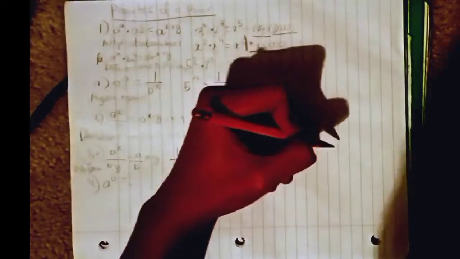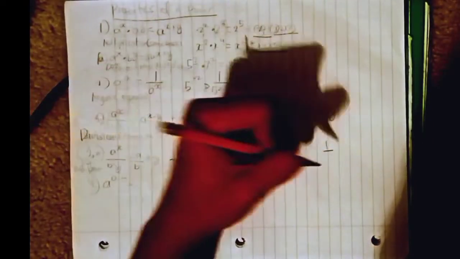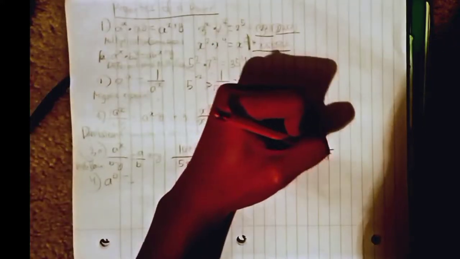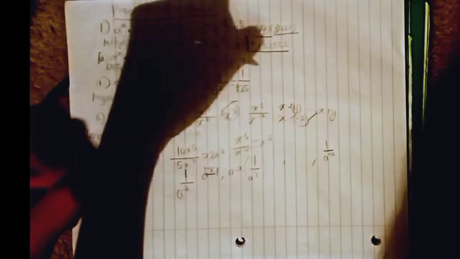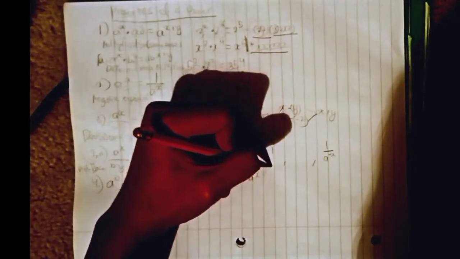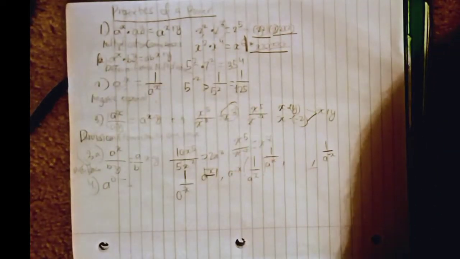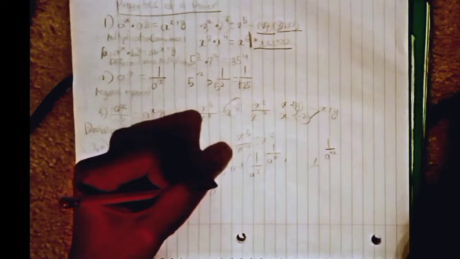I'm going to write that down here: 1 over a to the x, a to the negative x, and 1. What is that spot in there? That's the a to the 0.